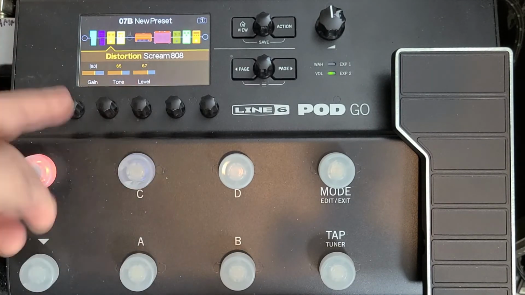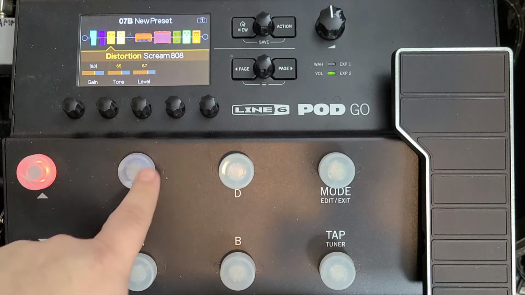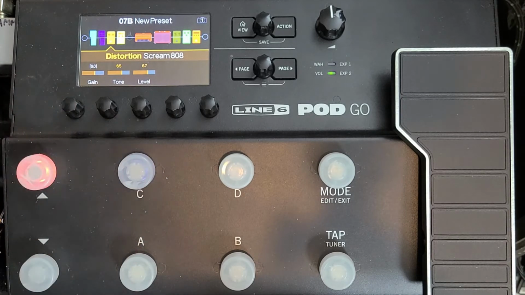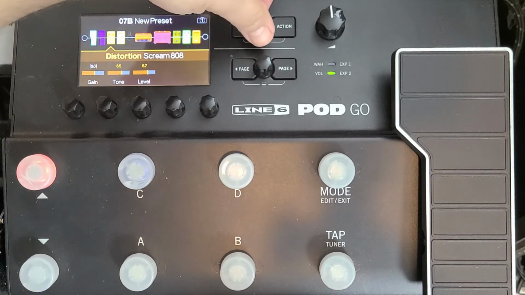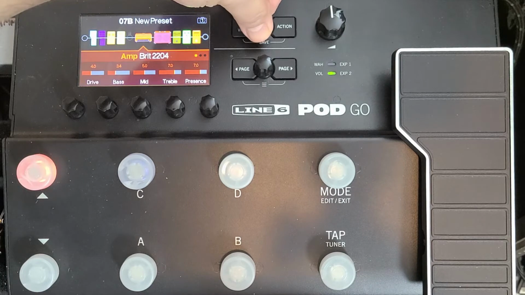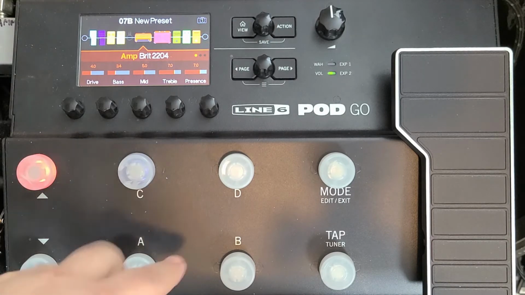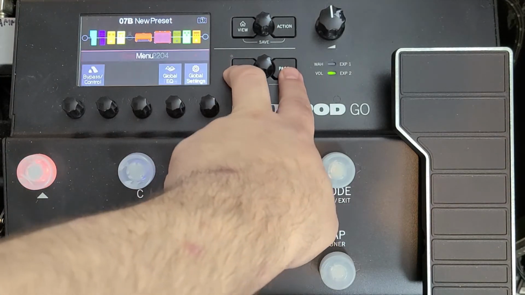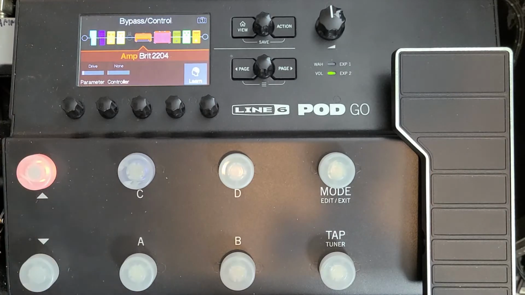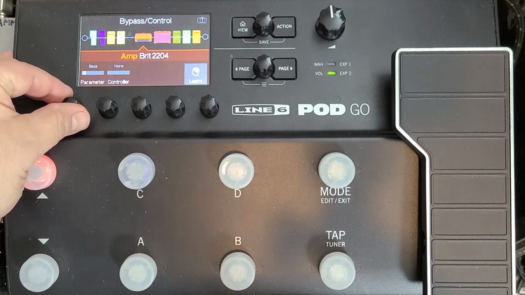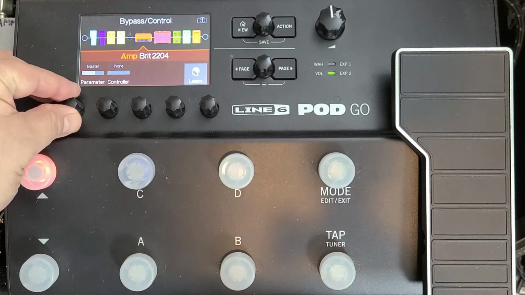You could do the same thing for level. If you want that same foot switch to also make the level of the amp louder, say you want it to be your lead preset, we can go over to the amp. Again, press the two page buttons, go to bypass control, and we want it to be louder. So we'll come over to master volume or channel volume.